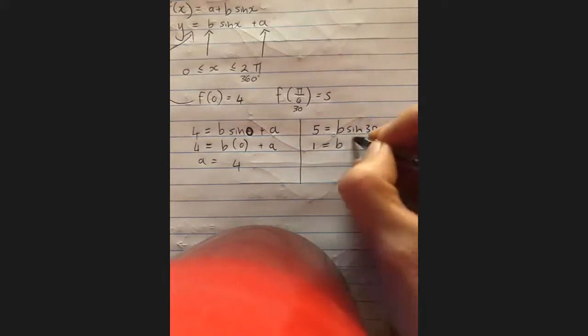If you want to use pi over 6, you put pi over 6 there, but then you must change your calculator mode into rad. All right, normal algebra, bring this over. B sine 30 is a half, so B is 2.